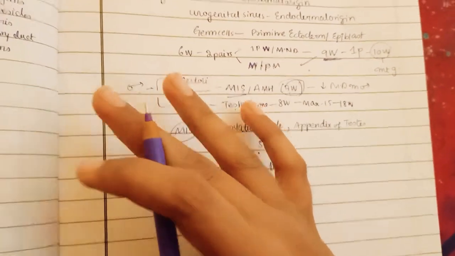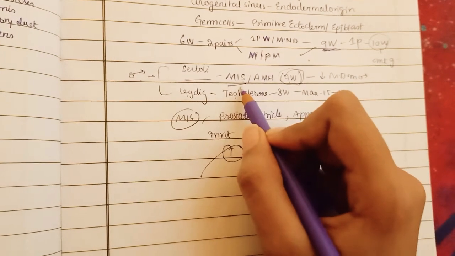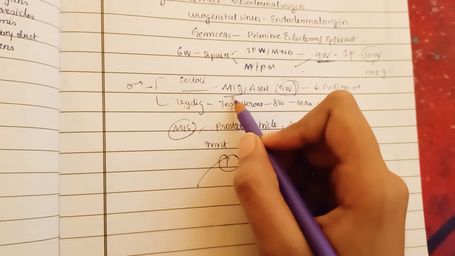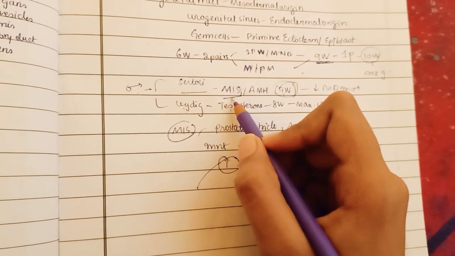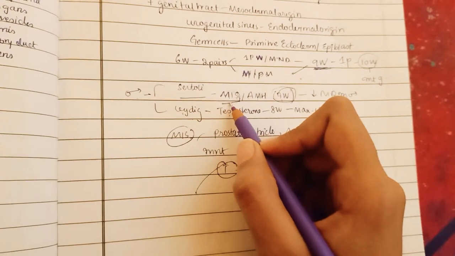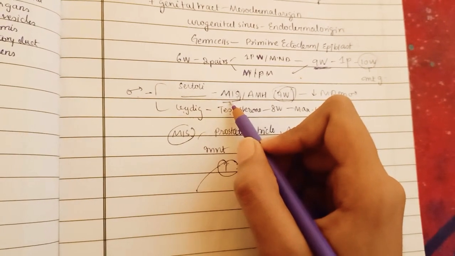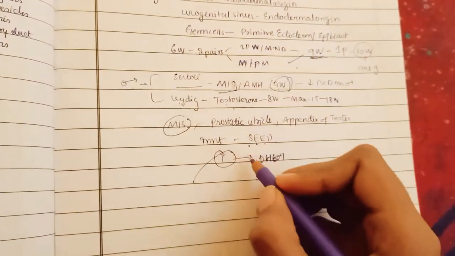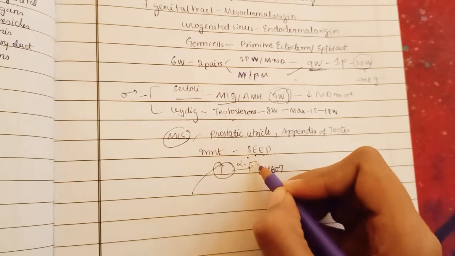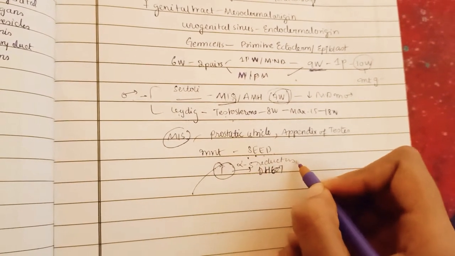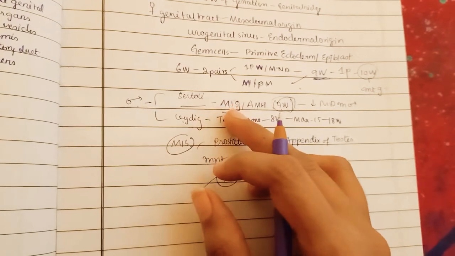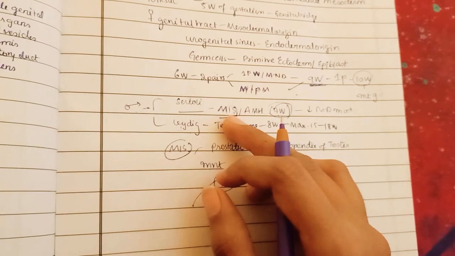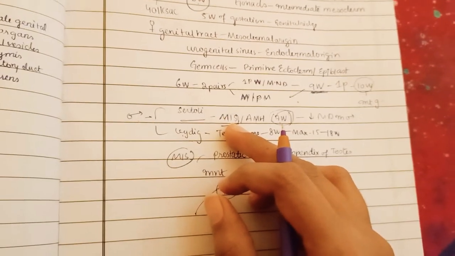Okay, so now note that MIS is also produced in female. Mullerian inhibiting substance is also produced in female at the time of puberty by small follicles called preantral or antral follicles. Mesonephric tubules in the males lead to formation of efferent tubules. Testosterone is converted into dihydrotestosterone by means of 5-alpha reductase. So what they are saying is this Mullerian inhibiting substance is also present in female, at the time of puberty, and it is released by antral follicle.